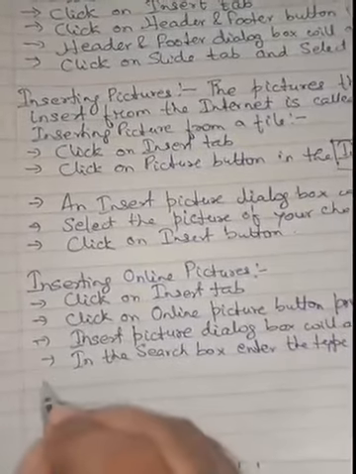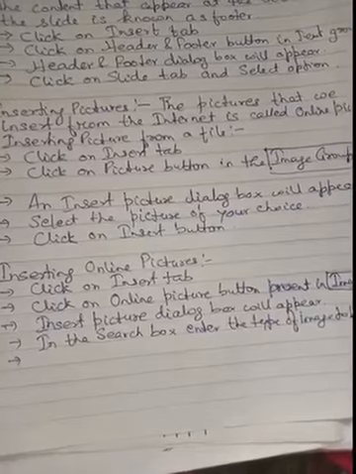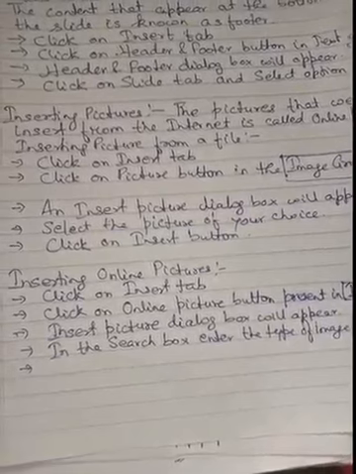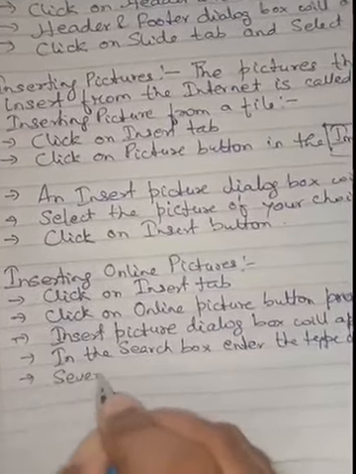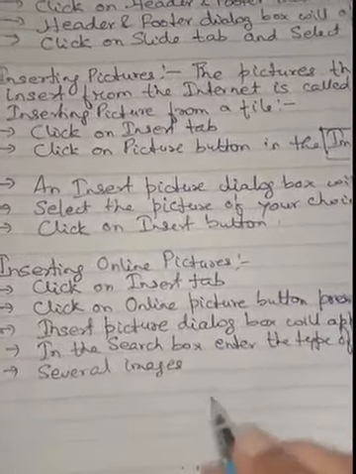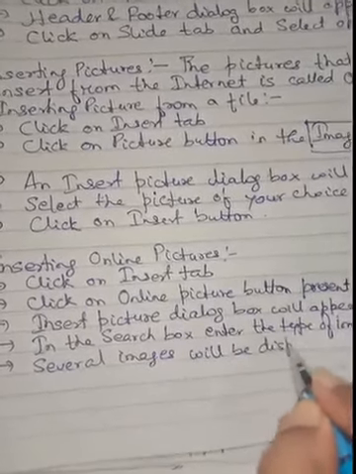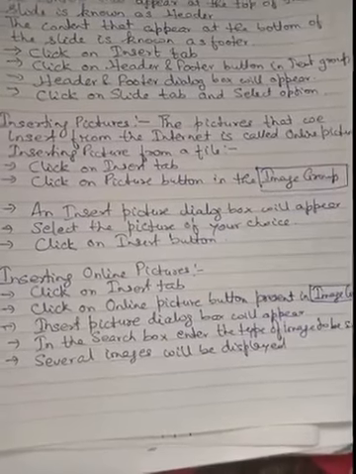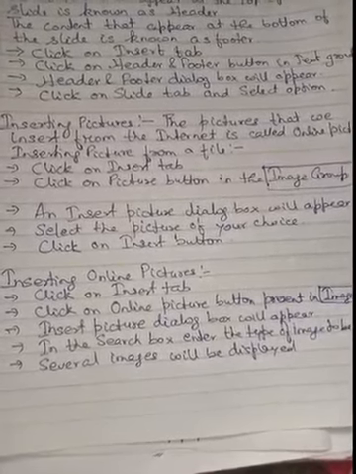As soon as you type the type of image or picture that you want and press the enter key, several images of that type will be displayed.